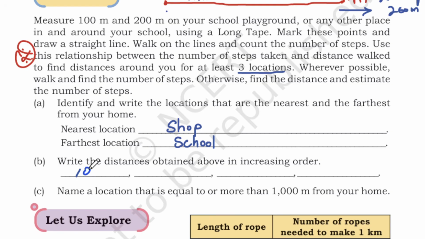You can write like 100 meters, 200 meters, 500 meters, 850 meters. Do not write this in centimeters because it's a location. You cannot reach any location in centimeters. If you take one footstep itself, that will become like 12 to 15 centimeters.